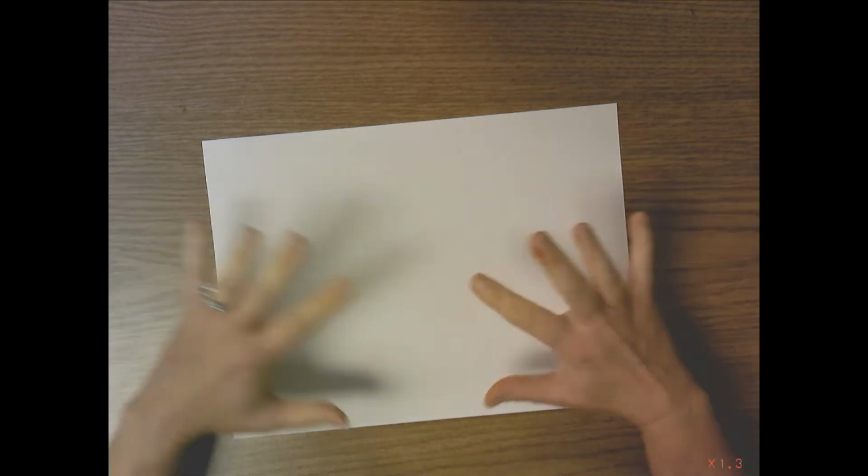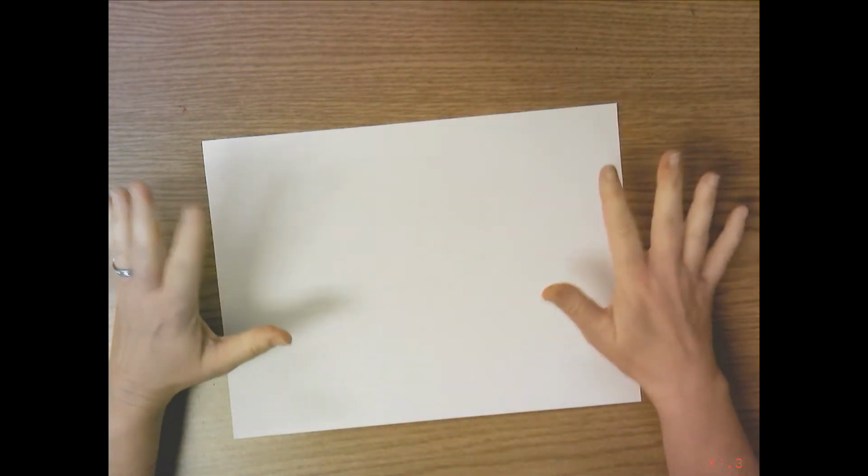Hello kindergarten, so I've asked you to draw a picture of you at an art museum, and we looked at a couple of pictures of different art museums and how there's lots of walls with lots of pictures and frames, and I just wanted to show you quickly how to draw a wall of art and then how to add you into the picture.